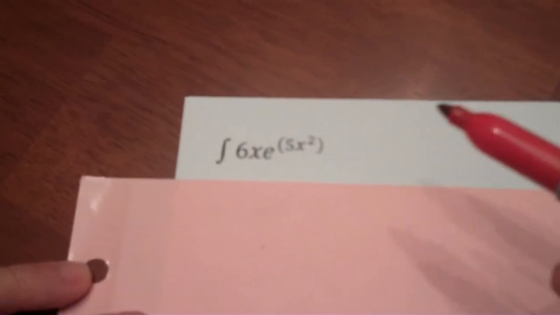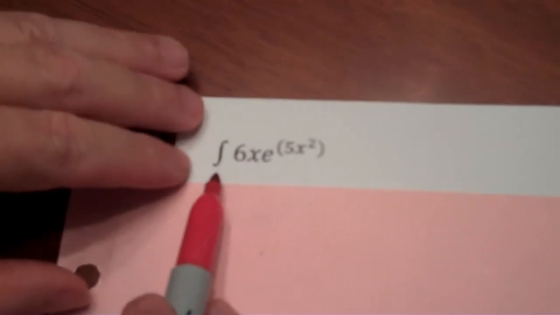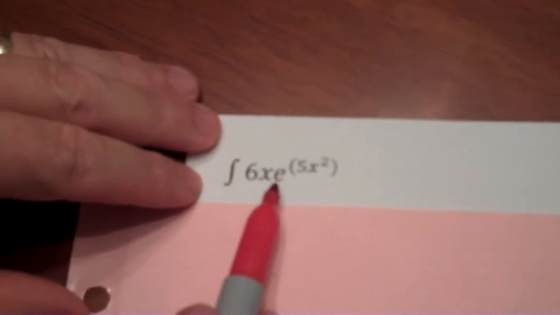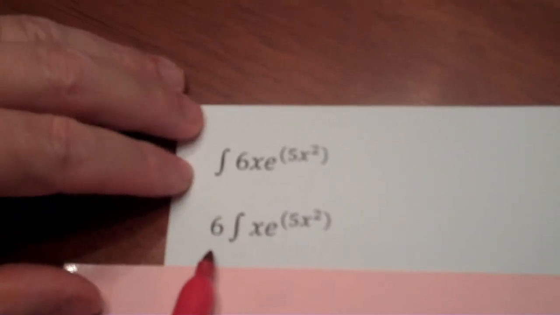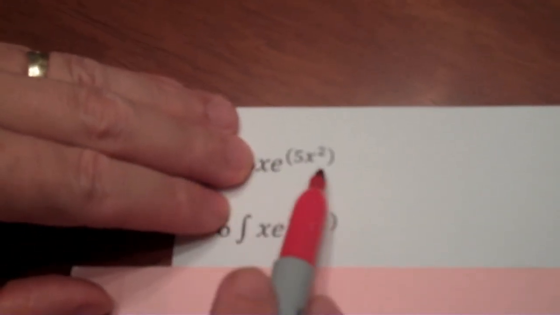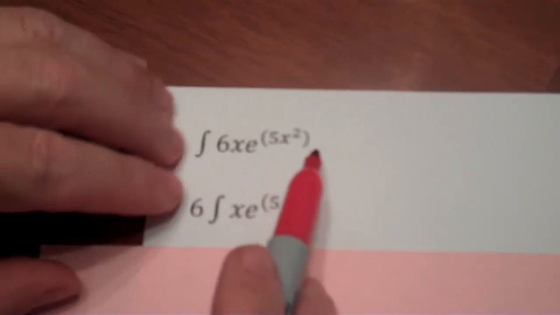Let's take a look at our second example. I want to take the integral of 6x times e to the 5x squared power. Now the first thing I want to do again is pull that 6 off to the side and merely take the integral of the rest of the function.